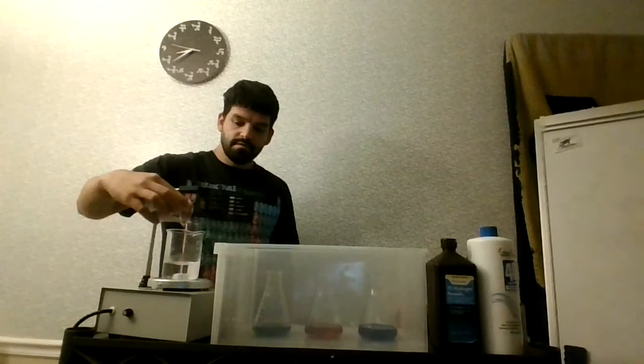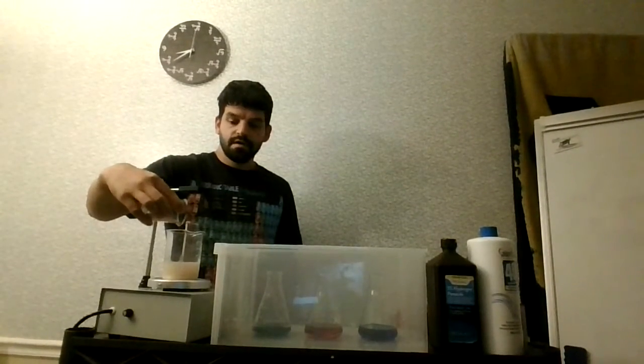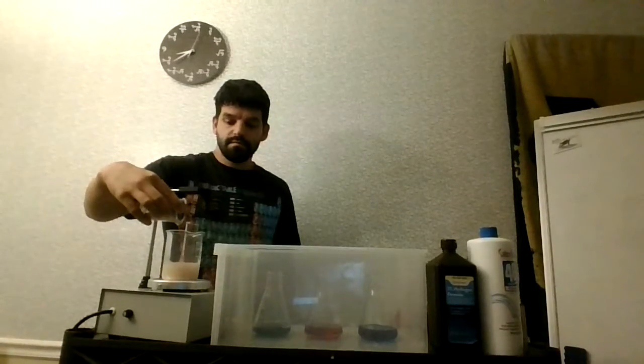So you want to terminate the addition of the yeast before it starts to get really pasty and putty-like. I'm going to keep adding here, but I did double the amount of water to keep the solution uniform.